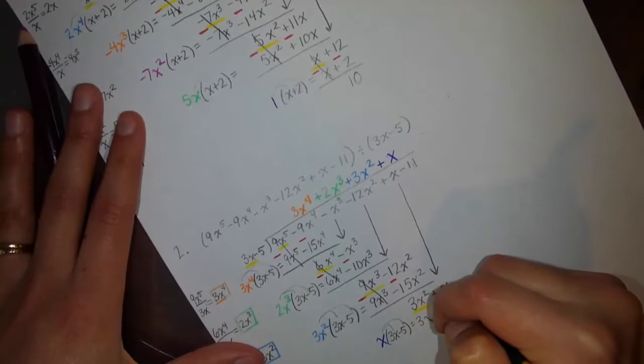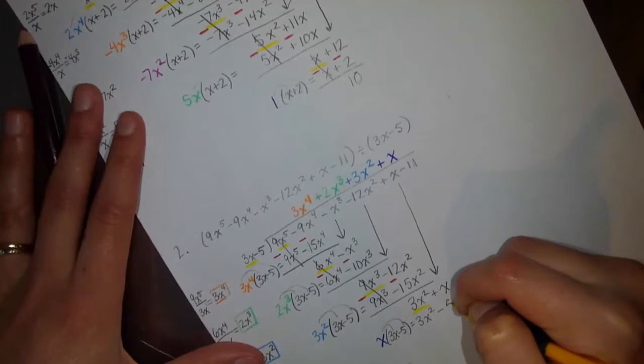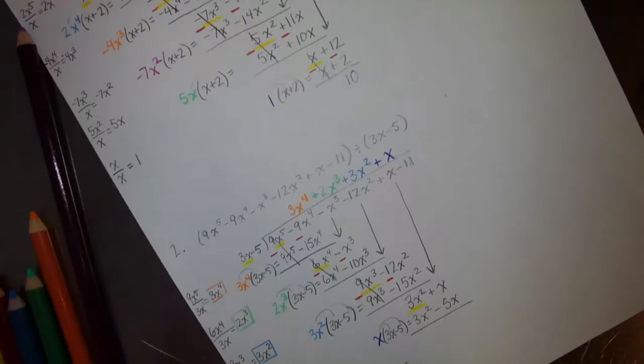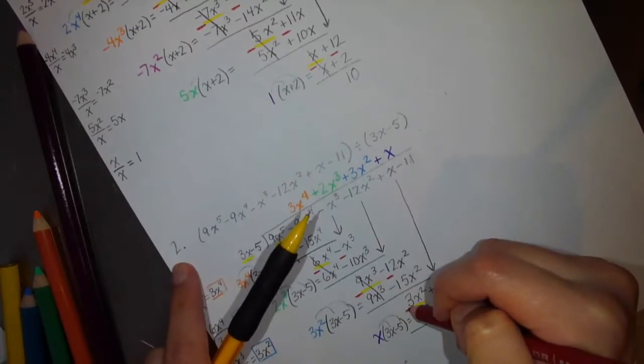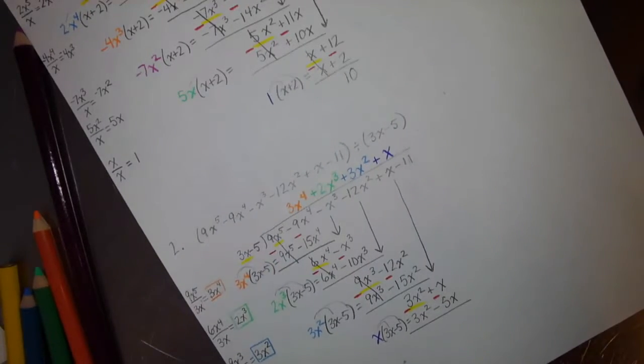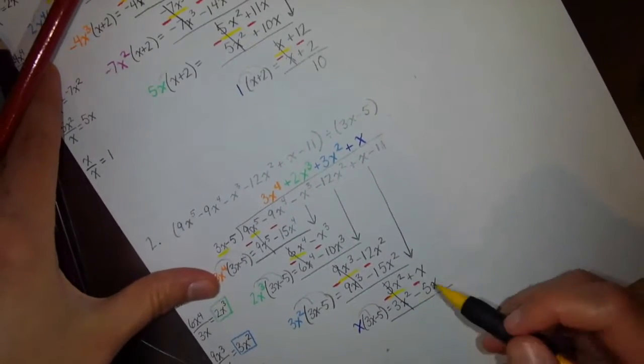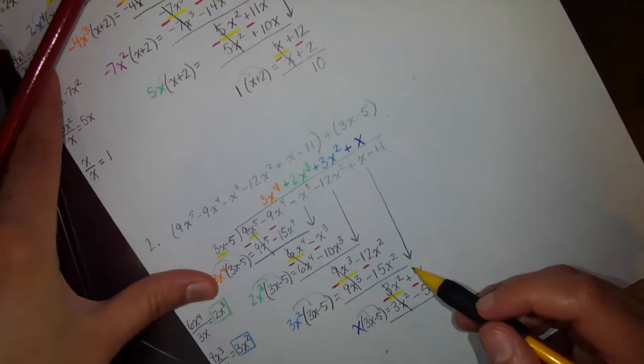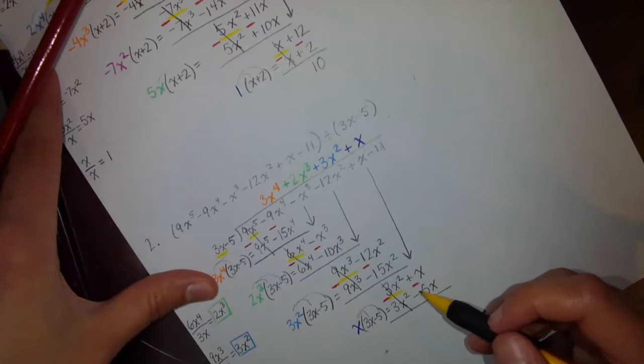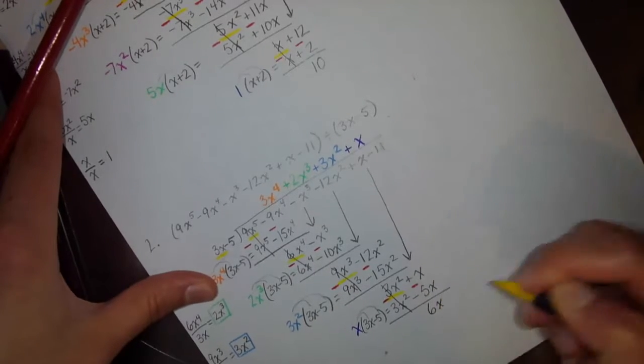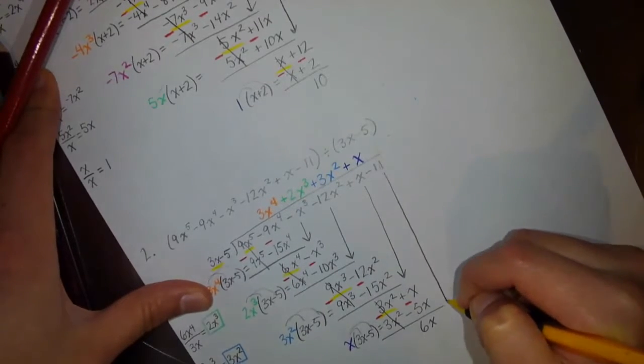So this becomes 3x squared minus 5x. And subtract. This cancels. 1 minus negative 5, or 1 plus 5 is 6x. And here's our last term.